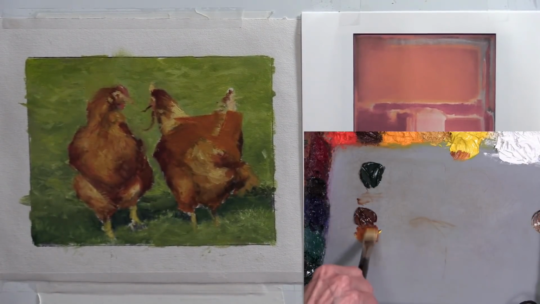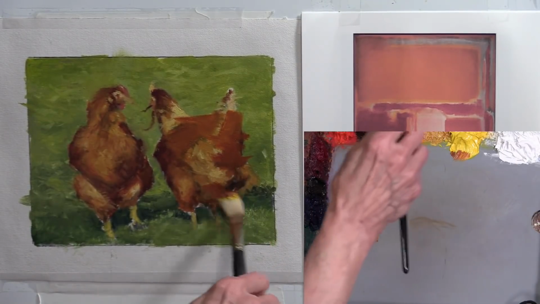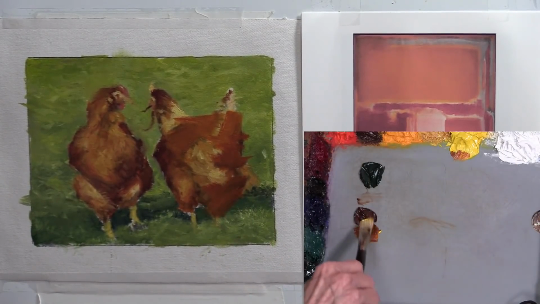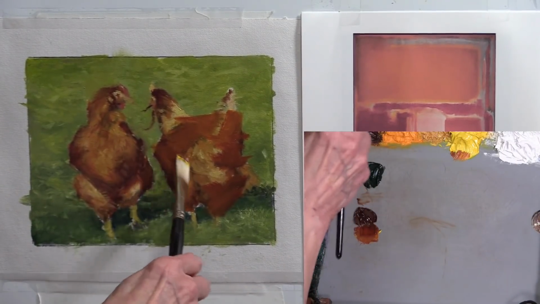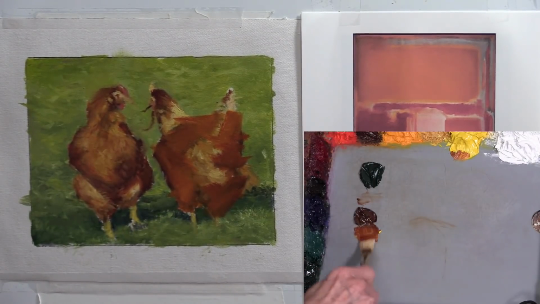So the hens themselves might have become more studies in color according to where those colors would have been placed in that field. This is the early thinking.